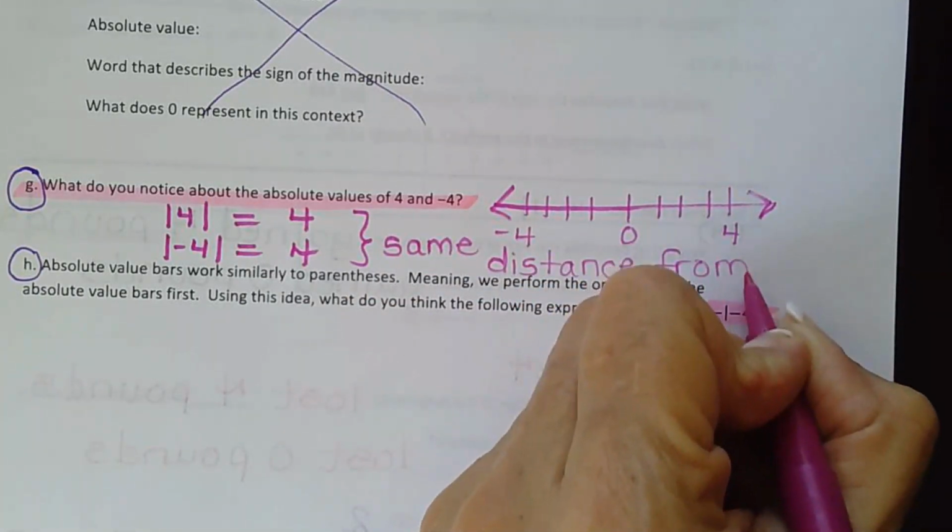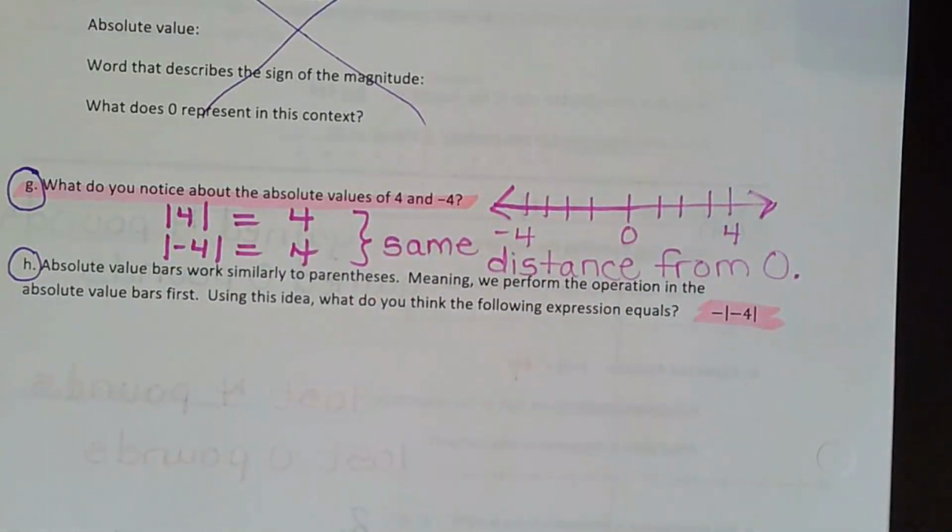Gonna have to restock up on my pens. My pens are running out.